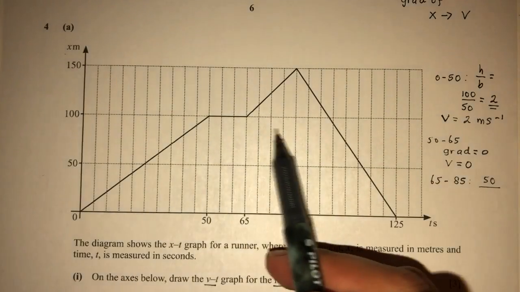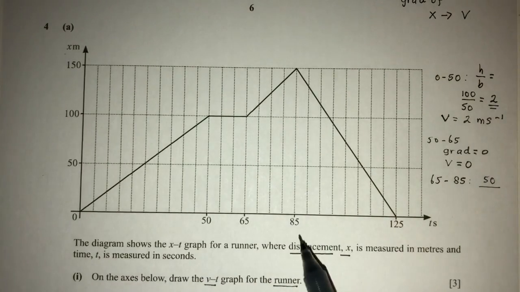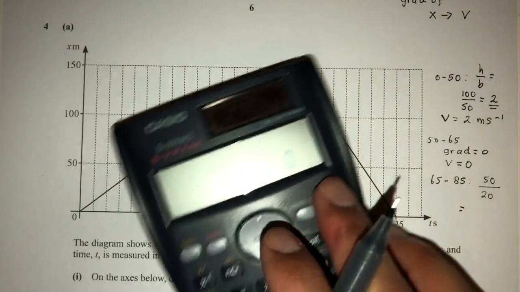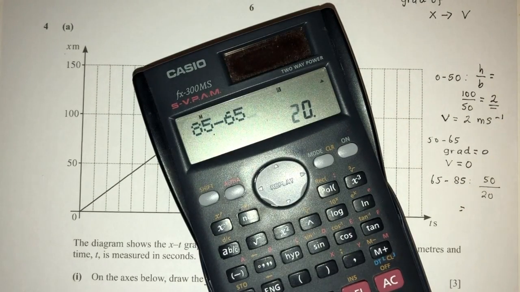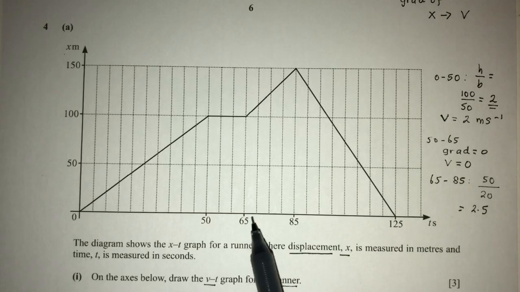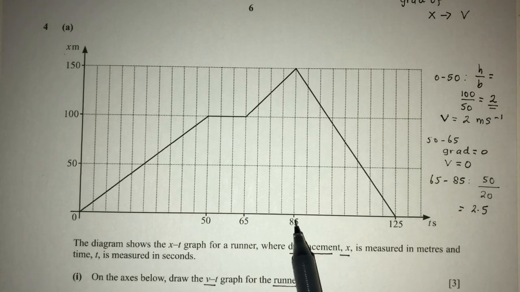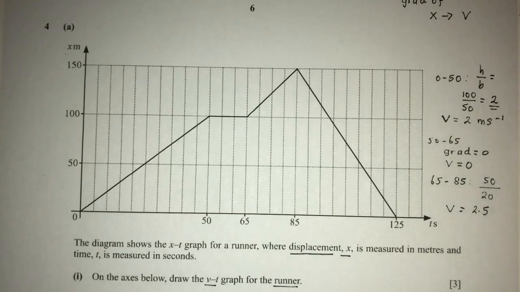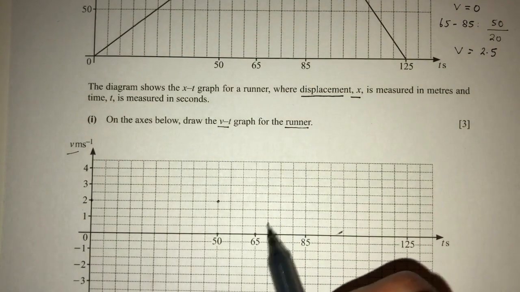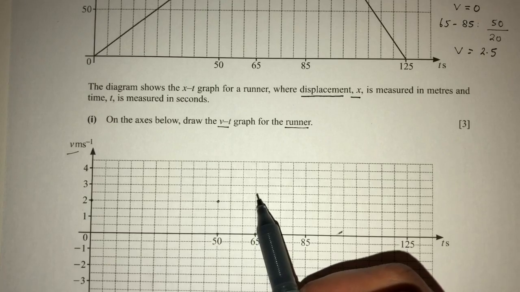The base is 85 minus 65, which is 20. It is always best to double check. 50 divided by 20 simplifies to 2.5. So from 65 to 85, the velocity is 2.5. Let's write this down: 65 to 85 will be 2.5, just above the 2.